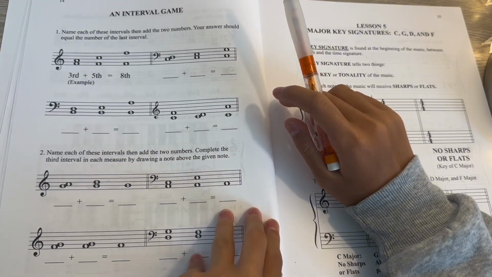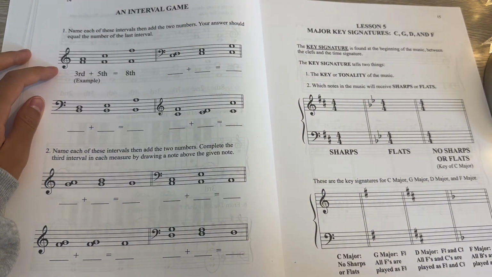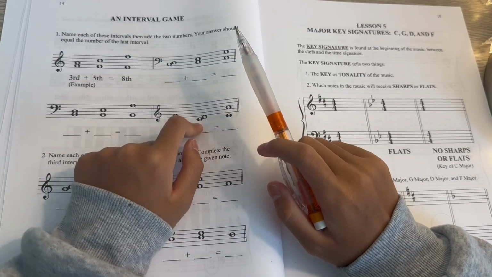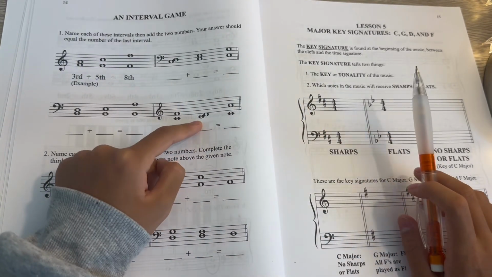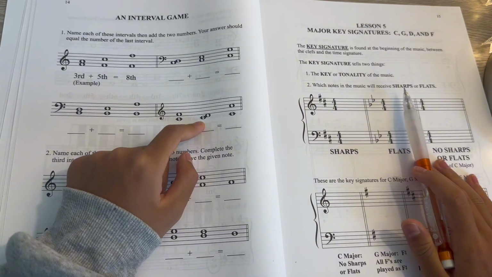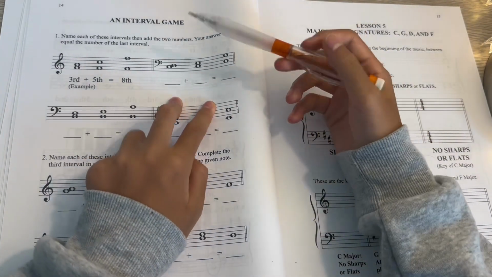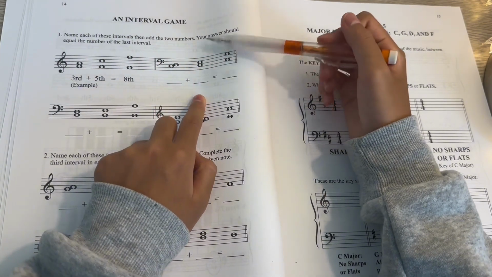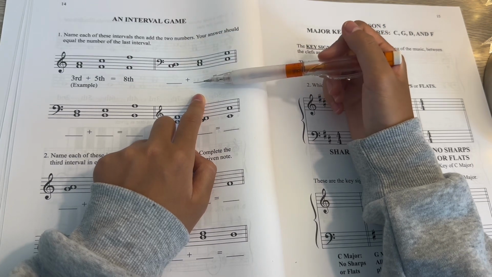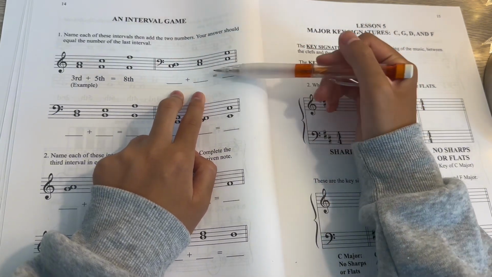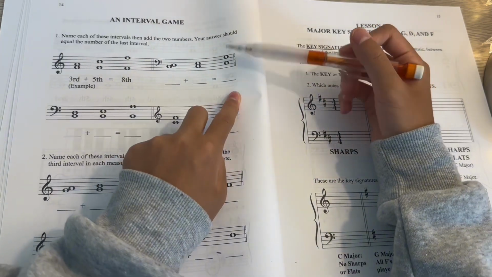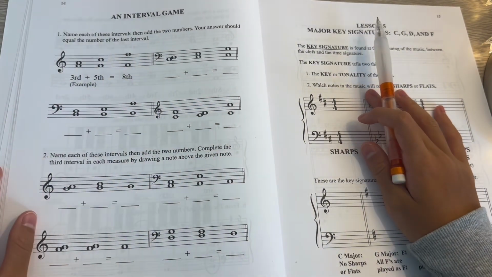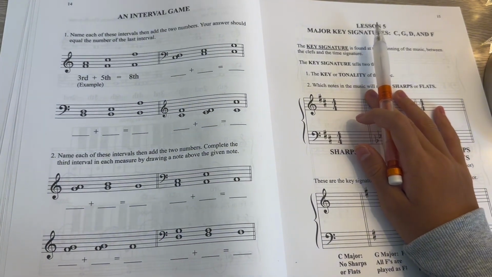So we're going to be doing a little bit of math here, but it's going to be pretty easy and self-explanatory as well. Basically we have to count the interval between the first two notes and then the second interval, and then the addition of these two intervals should be the third interval. I hope that made sense to you guys. Let's get started.